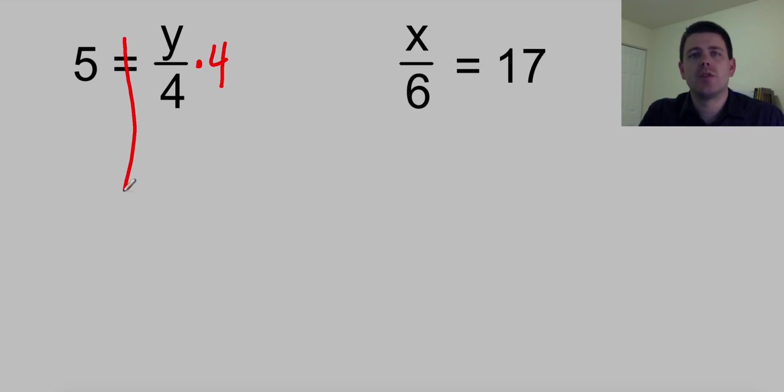But I have to do the same thing to both sides of the equation. So I'm going to have to multiply by 4 over here. Remember, don't use the x for multiplication because you're going to have variables involved in the problem and you don't want to get them confused. So your safest bet is to stick with your dot for multiplication. Multiplying by 4, dividing by 4, those cancel each other out.